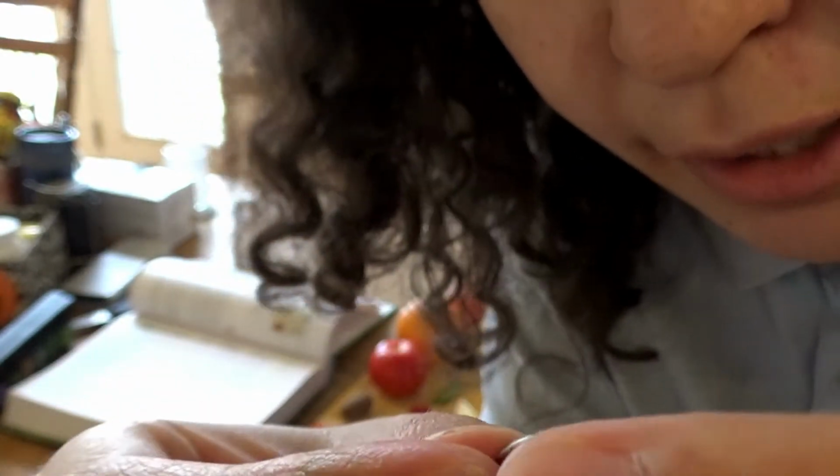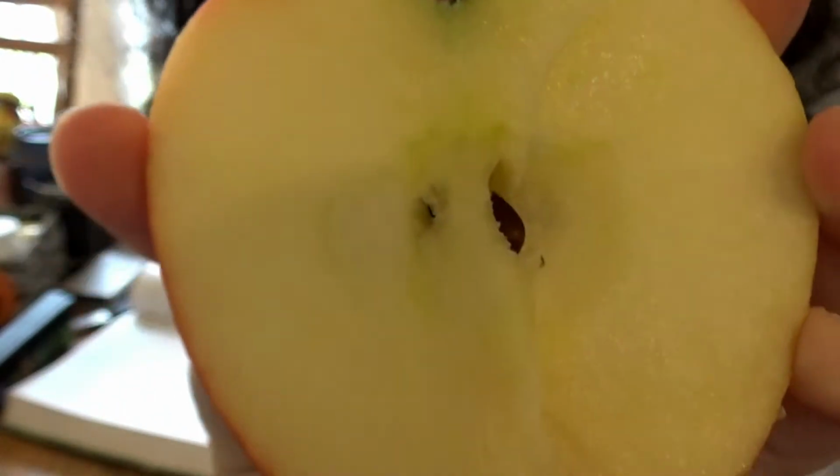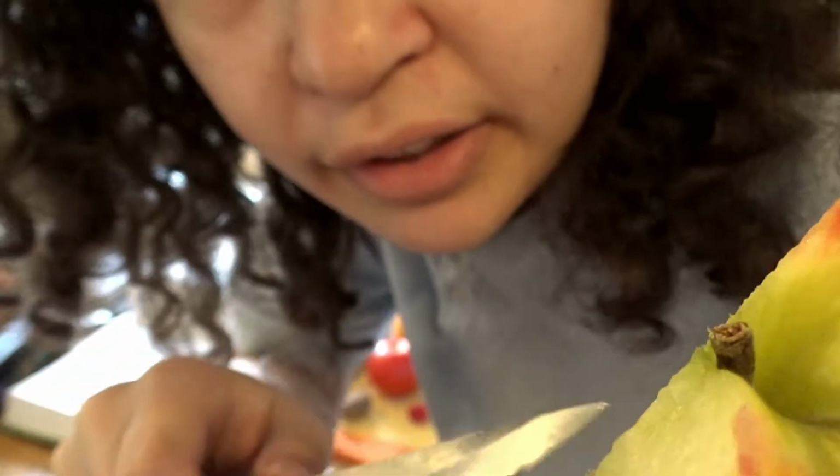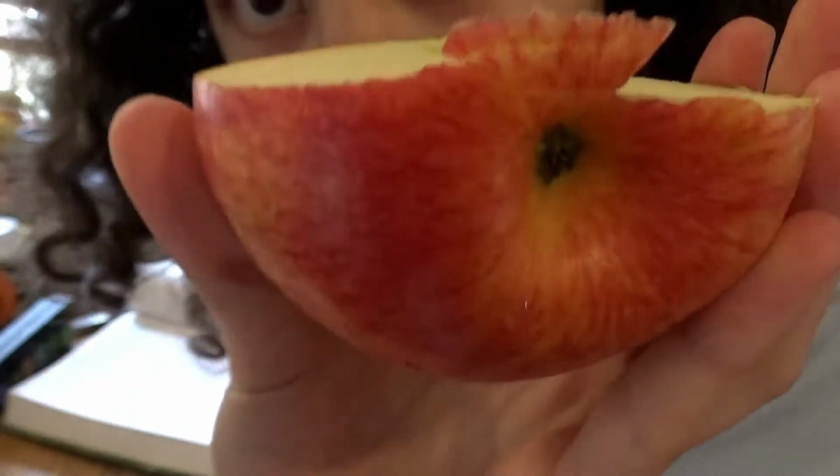Here is an apple seed. As you can see, this apple was a little overripe and the seed was starting to develop. So here's the apple cut in half. You can see there's more seeds in there. The core is right directly from the stem. Oh, and here's the bottom of the apple.